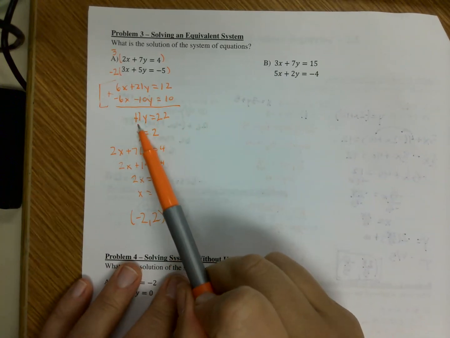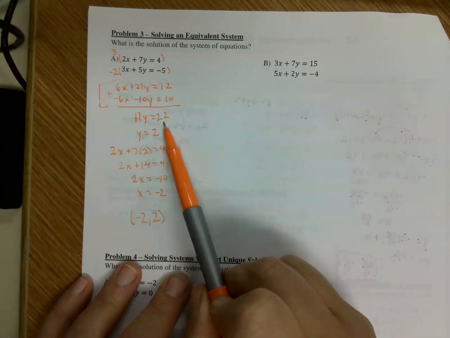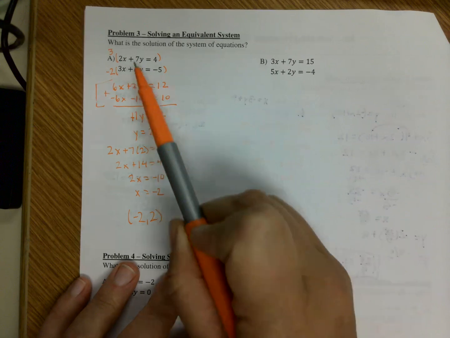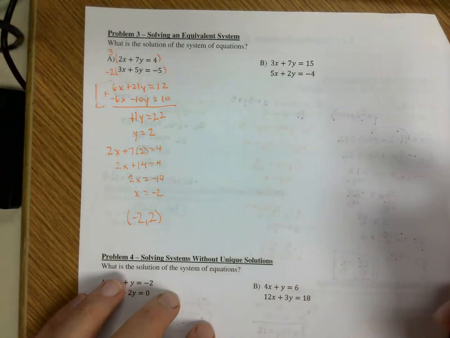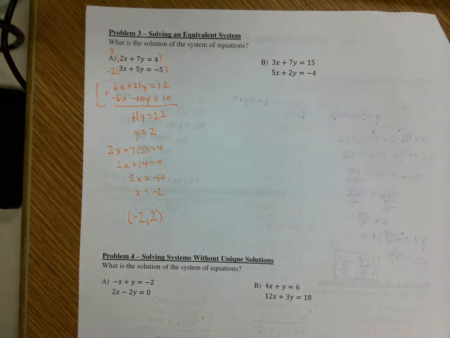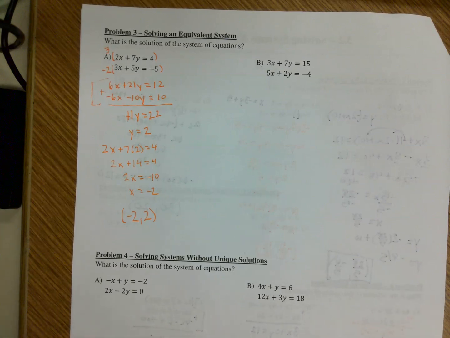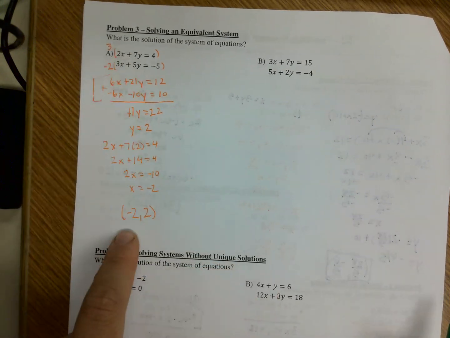Here, when I add those together, I get 11. Divide by 11 is 2. I plugged it back in. I chose the first one. Now, you can choose if you want to pause the video and try to do this one by elimination again. I'm going to show you, though, how you could do it by substitution. Some people really like substitution. Go for it. I typically, when I have the choice, will always choose elimination.